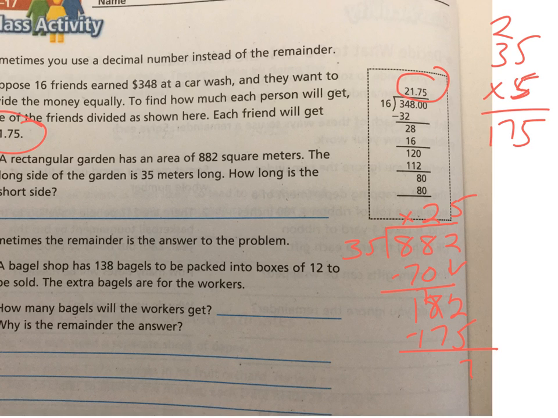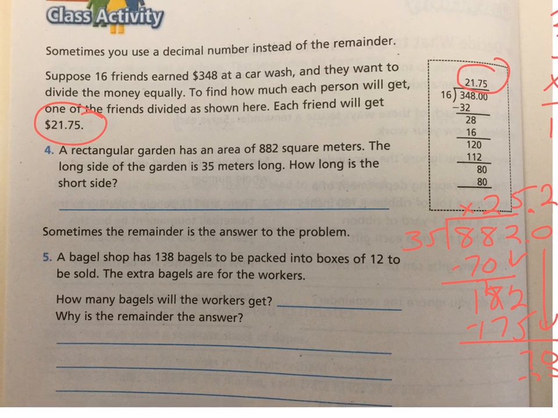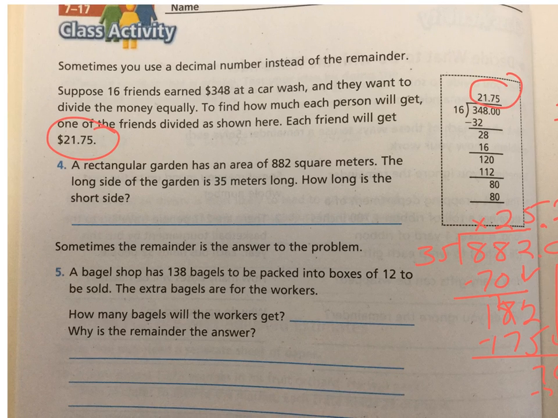Okay. 25 remainder 7. That doesn't tell me anything about length. So I need to put a decimal in here and a 0 and bring it down. 35 goes into 70. Decimal in my answer. 2 times 35 is 70. Subtract and get 0. 25.2 meters. Now that tells me something. I know what 25 and 2/10 meters is. Okay, that I can actually measure.